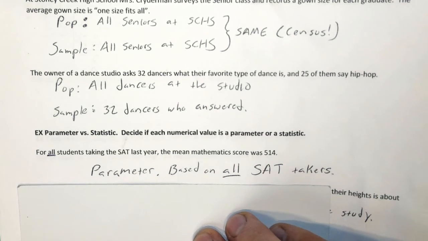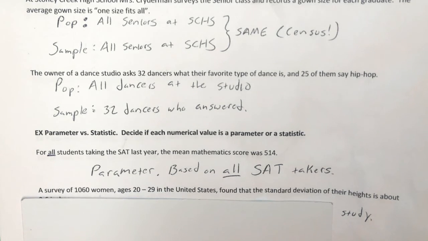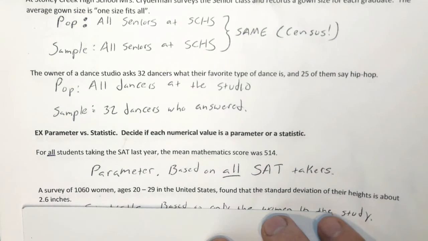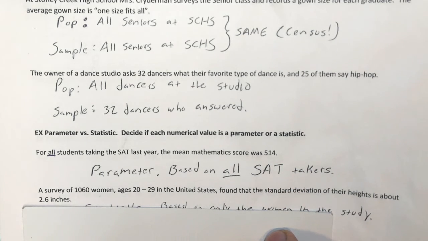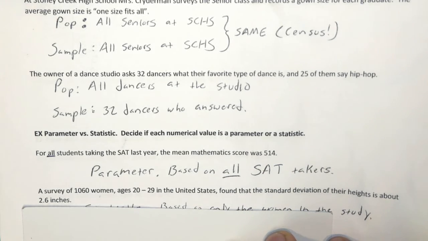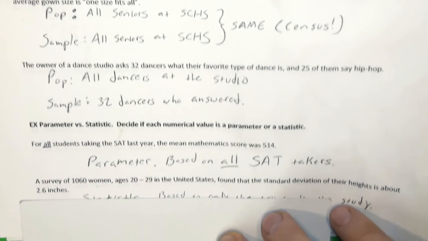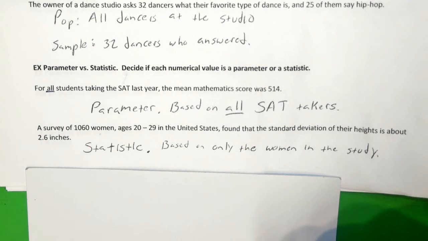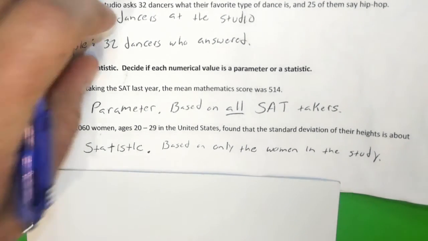You don't have to go door to door. Next, a survey of 1,060 women aged 20 to 29 in the United States found that the standard deviation of their heights is about 2.6 inches. So now this case is a little bit different. Just like we were talking about at the beginning of the lesson, surveying all women would be extremely challenging. So they didn't. They only were able to find a sample, and that makes this information about standard deviation a statistic. It's only based off of a sample of women in a study.